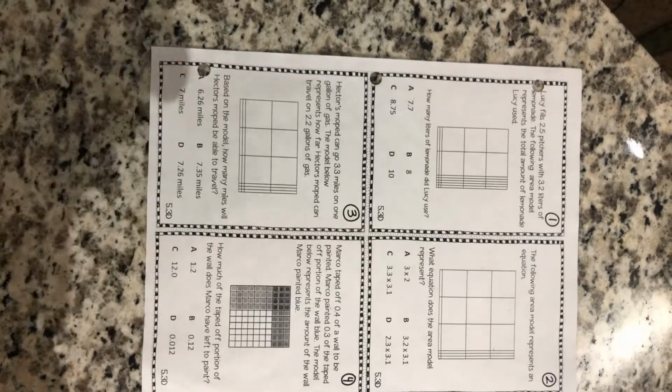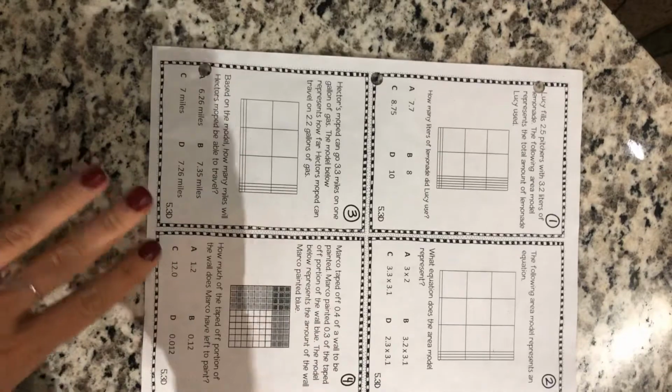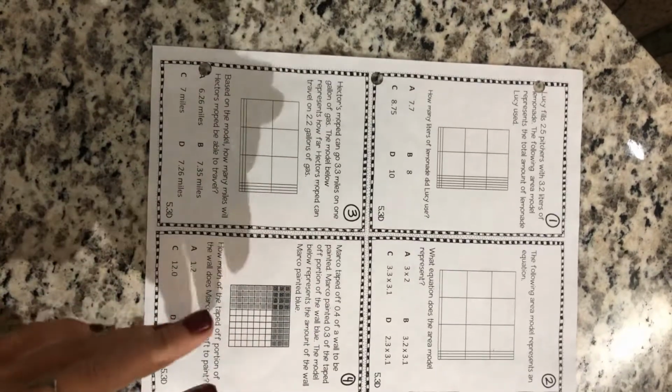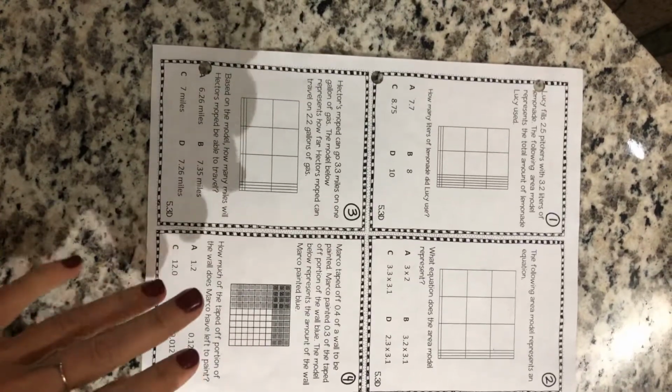Okay, so now we're going to go over what we were supposed to do at the end of class over decimal models and just quickly see if we have a good understanding of this, because I know it gets a little bit confusing. So let's go ahead and start with the first one, number 1.